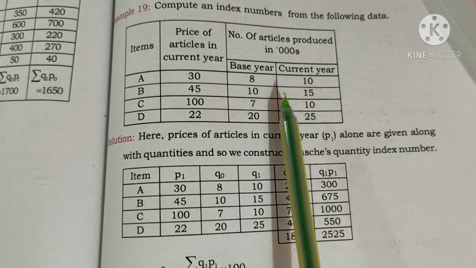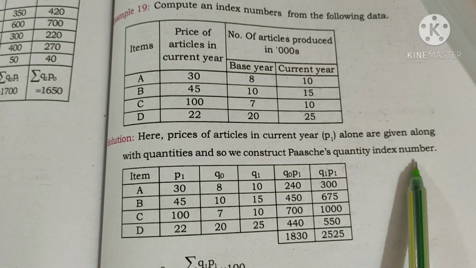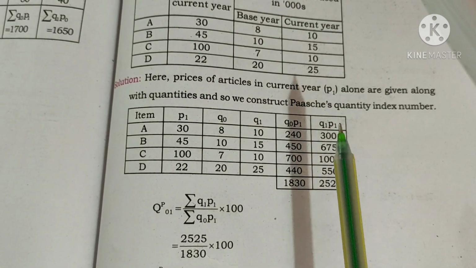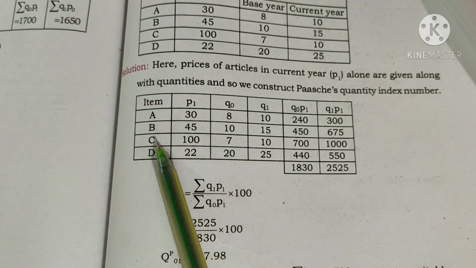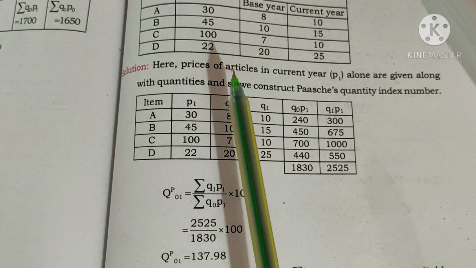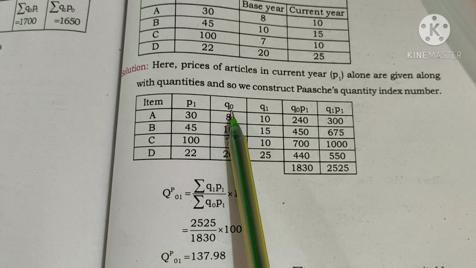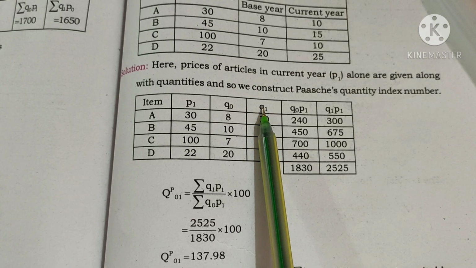So quantities are given. So we can construct only the purchase quantity index number. So how to construct that? We have P1, Q0, Q1. These are given. P1 is the price of the current year. Q0 is the quantity of the base year. Q1 is the quantity of the current year.